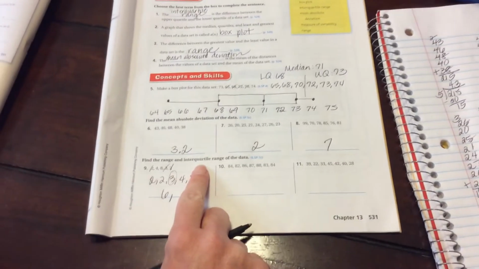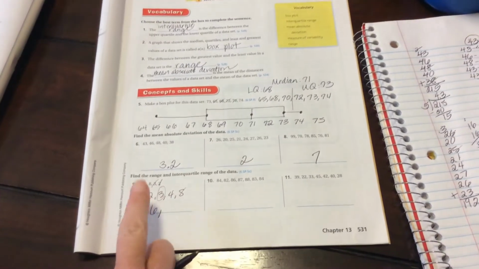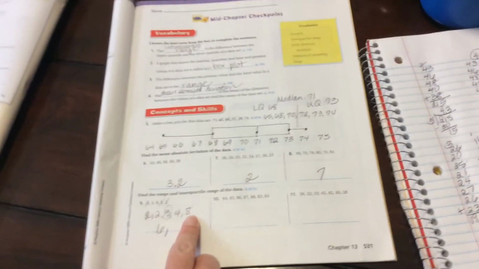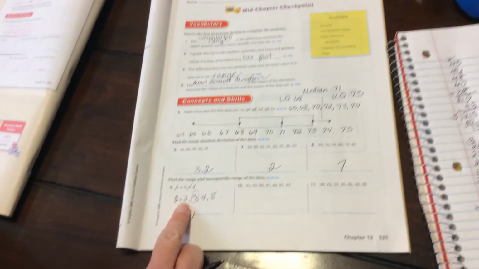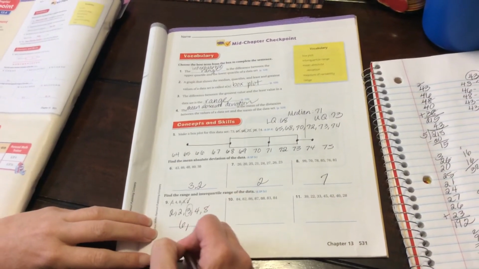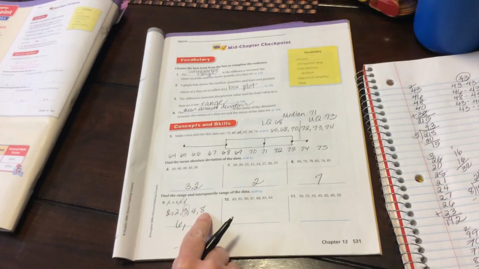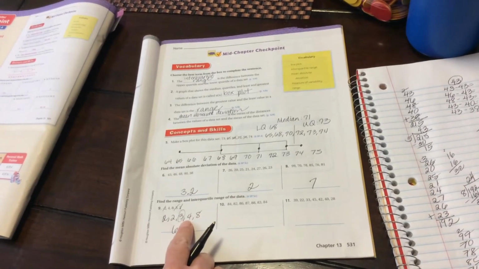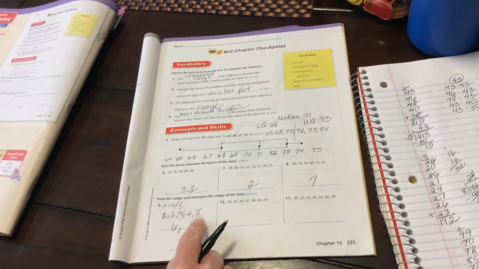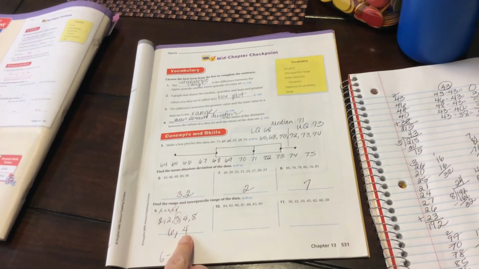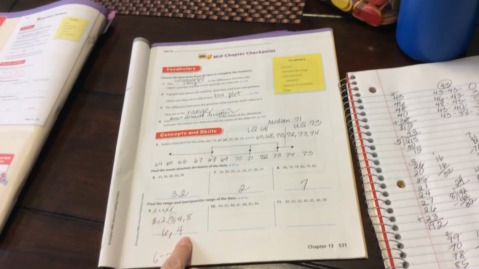Finding the interquartile range, you're going to have to find the median of the lower part and the median of the upper part and then subtract that. So there's nothing between 2. So my lower quartile is 2. My upper quartile is going to be whatever's in between 4 and 8. So if I add 8 plus 4, that's 12 divided by 2 is 6. So then I'd go 6 minus 2, which is 4. So my interquartile range is 4.